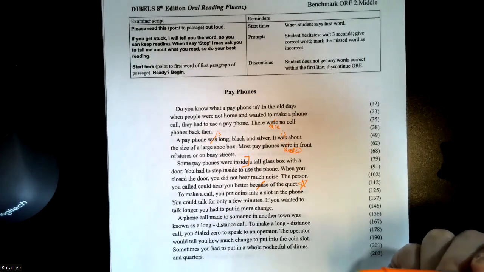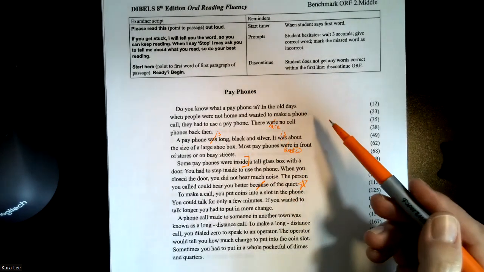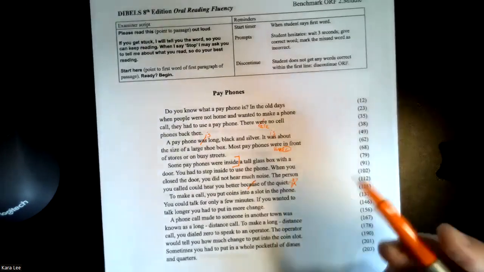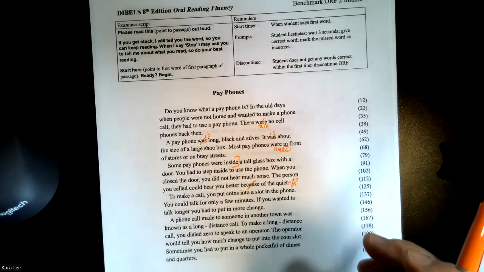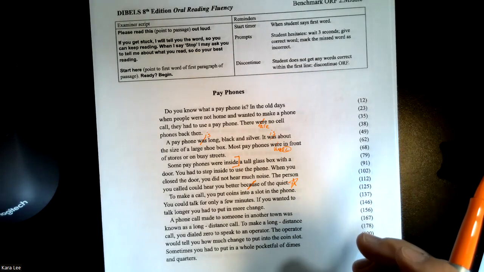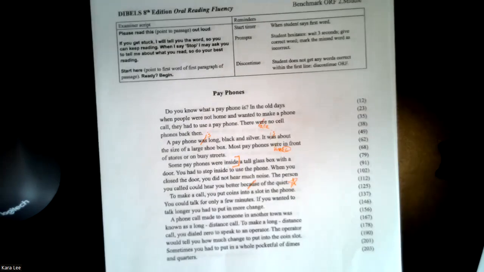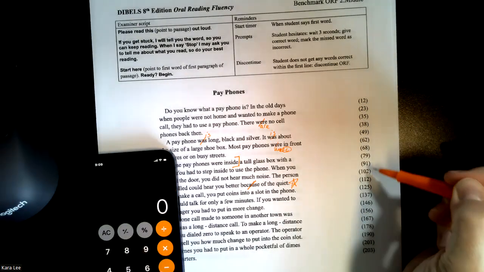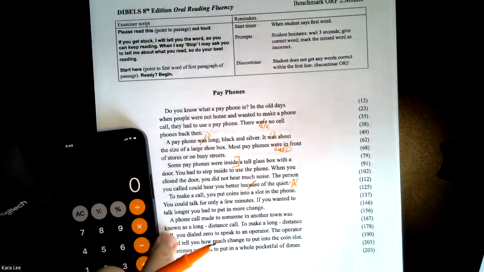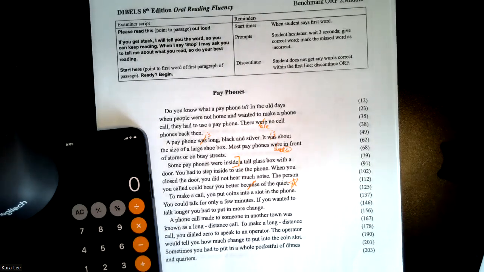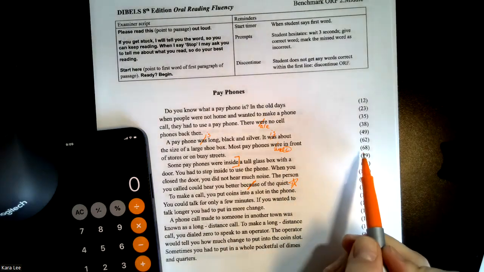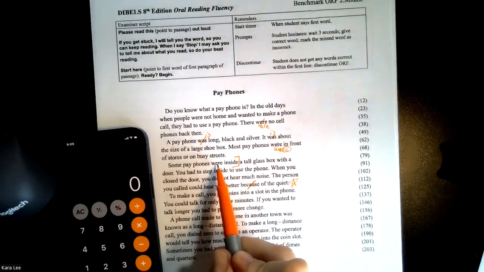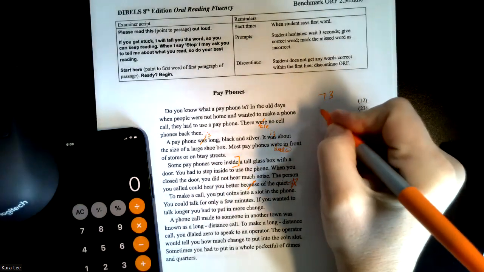Okay. However, when I go to do my calculations here, I'm definitely going to want to have my calculator ready to go, AKA my phone with my calculator mode. So the numbers on the side, of course, are there for you to be able to make these calculations quickly. So 68, 69, 70, 73 words were read in a minute.